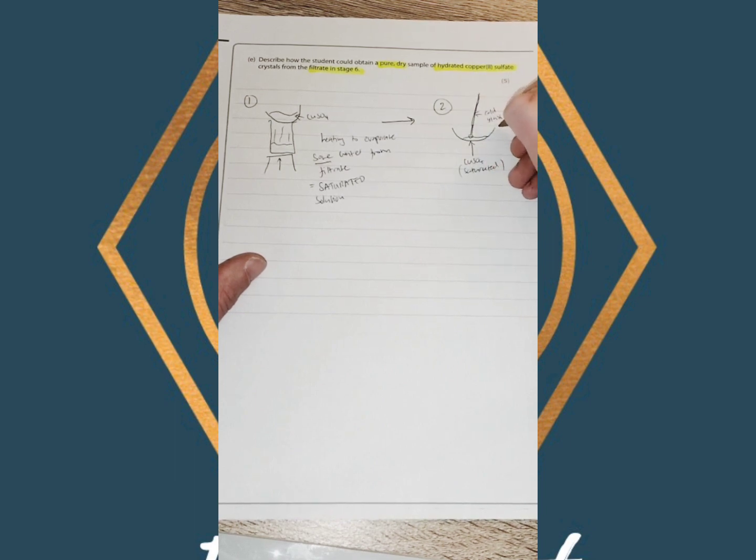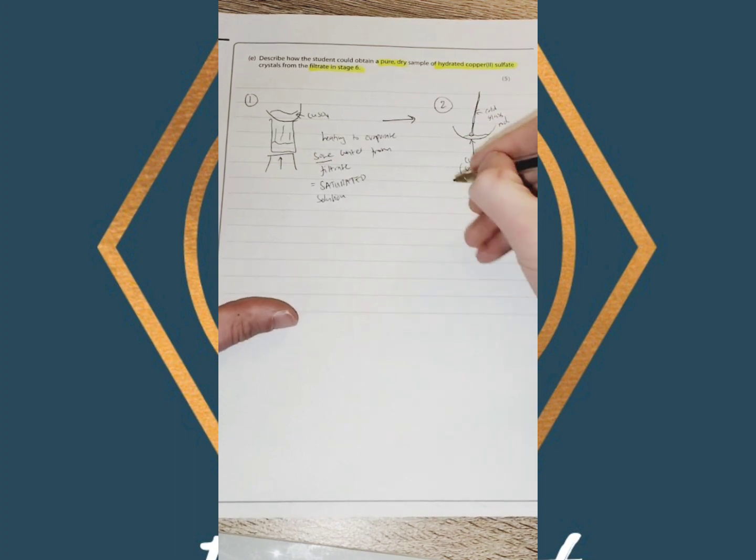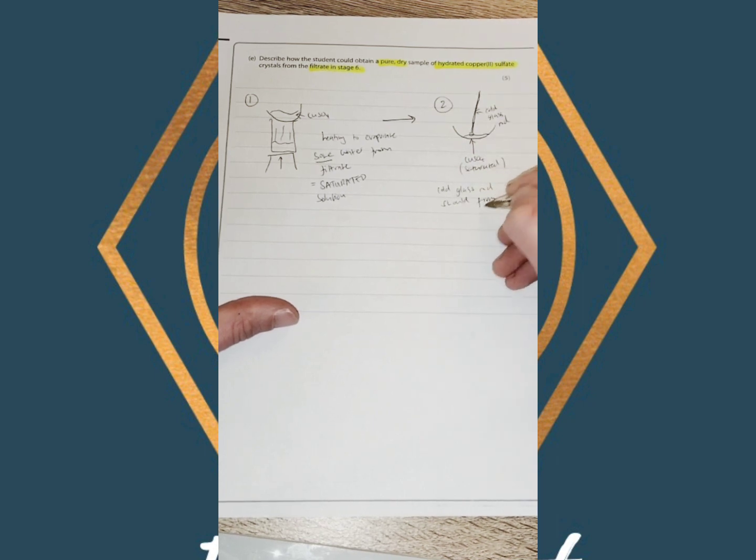Now, what's the point in dipping a cold glass rod into a saturated solution? Well, what it should do is cool down the little region of the solution and it should form crystals.